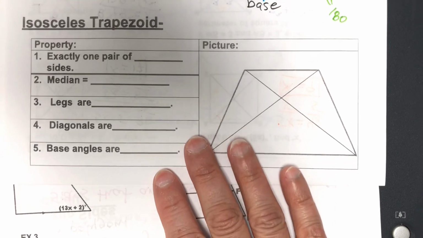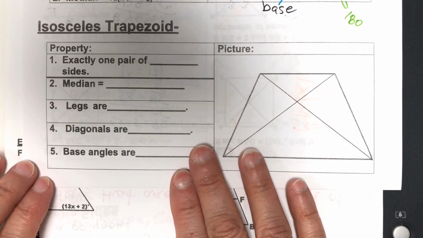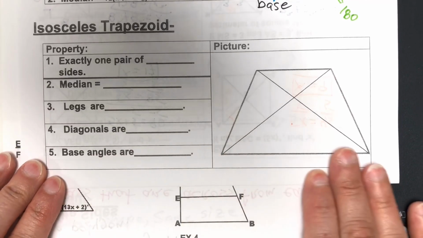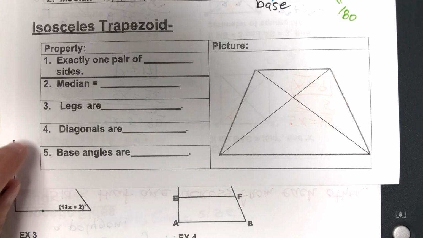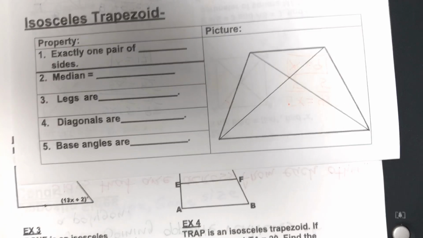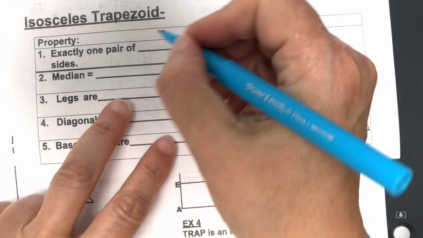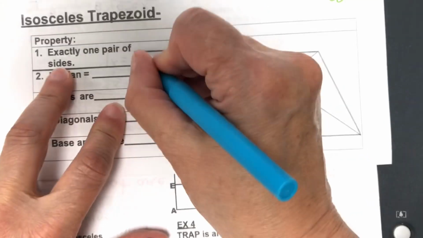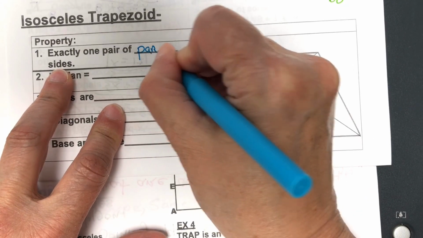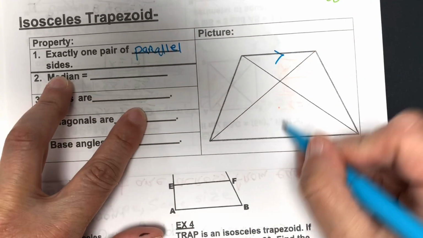Then we have the beautiful isosceles trapezoid. Anybody into stonework? This is your keystone. Oh, keystones are so beautiful. We still have exactly one pair of parallel sides. Let me go back to that blue pen. One pair of parallel sides. These guys are parallel.